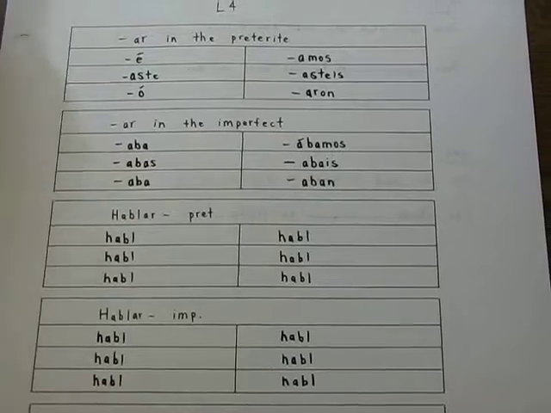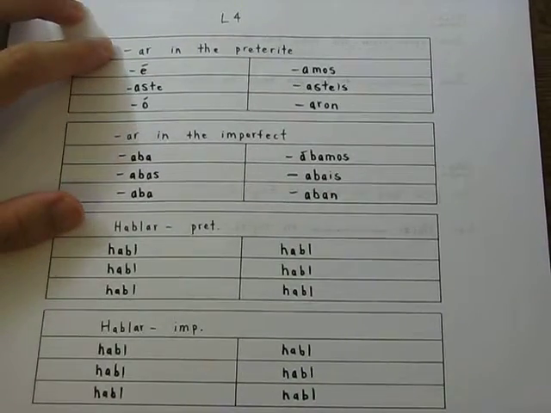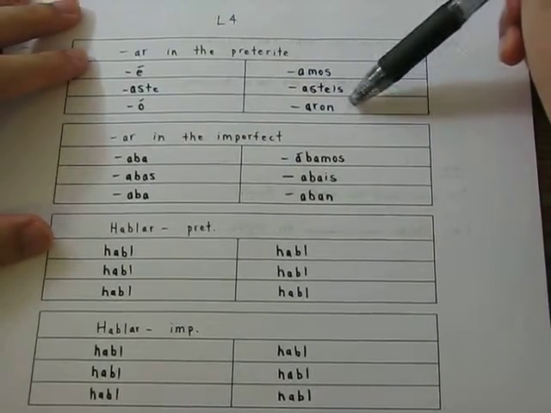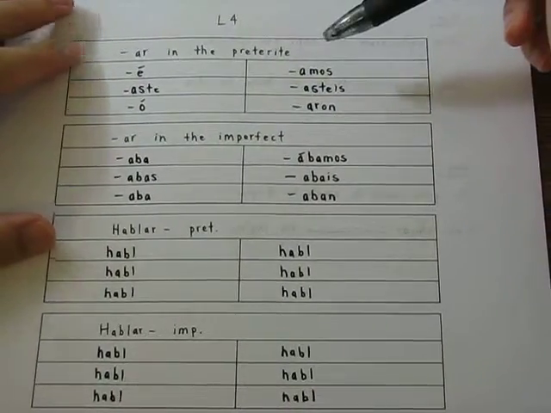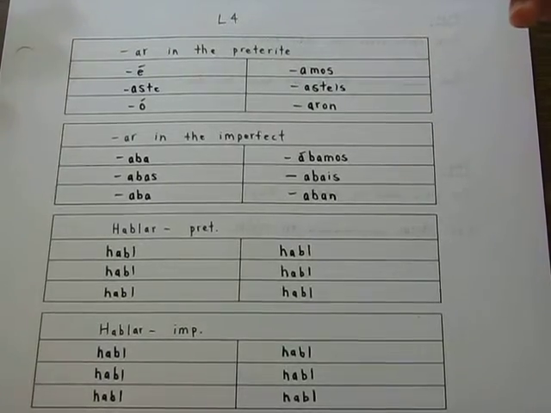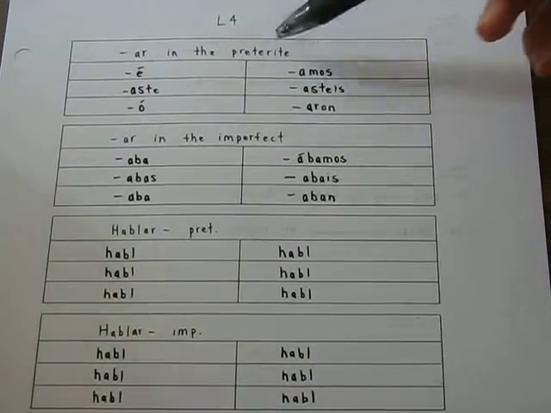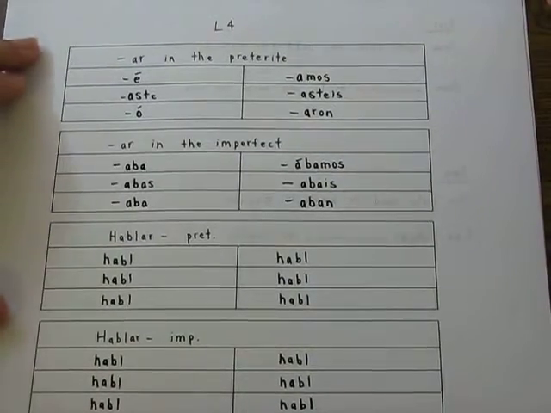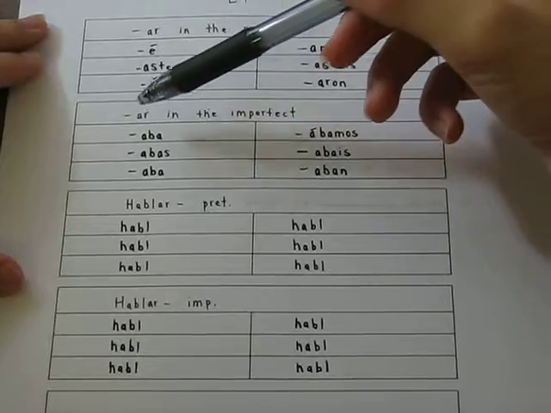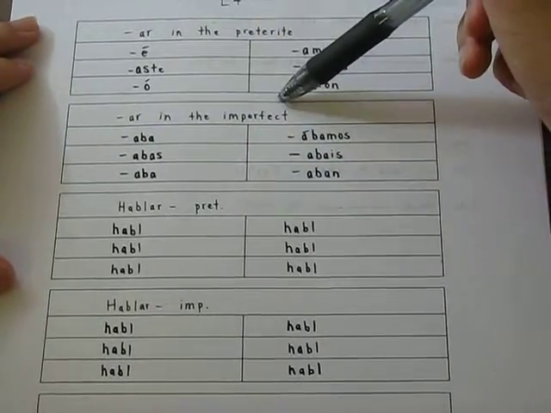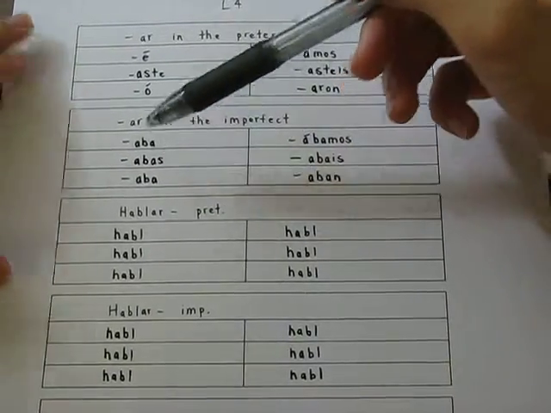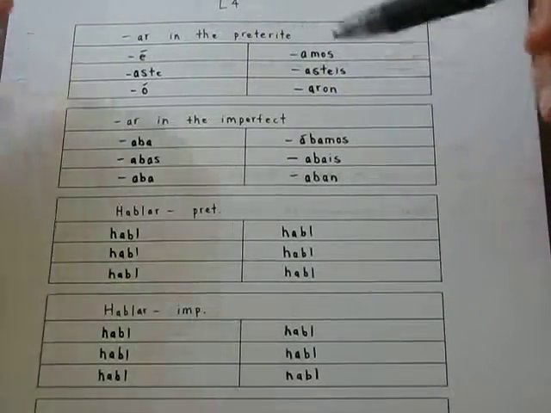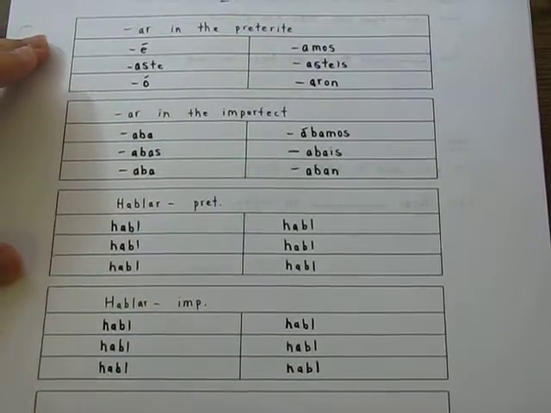As I've mentioned in the previous videos, in order to conjugate AR verbs in the preterite, you use these endings: é, aste, ó, amos, astes, aron. I'm just doing the AR because this is a review video, so if you really want to learn about preterite or imperfect conjugations, I would recommend going back to some of my earlier videos. Again, in order to conjugate AR verbs in the imperfect, you tack on aba, abas, aba, ábamos, abais, aban to the end of AR verbs in the imperfect.